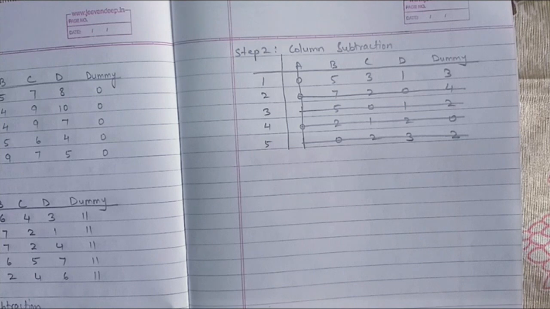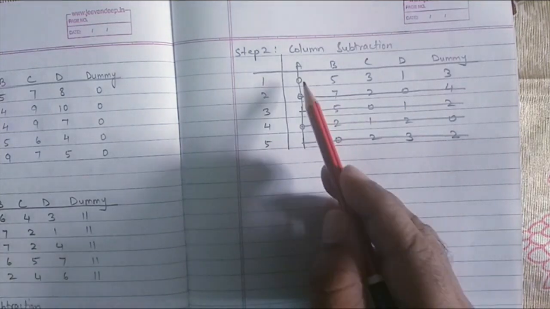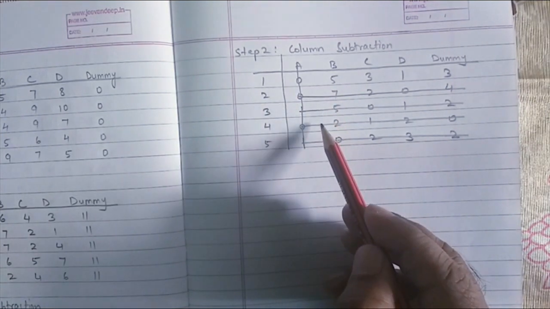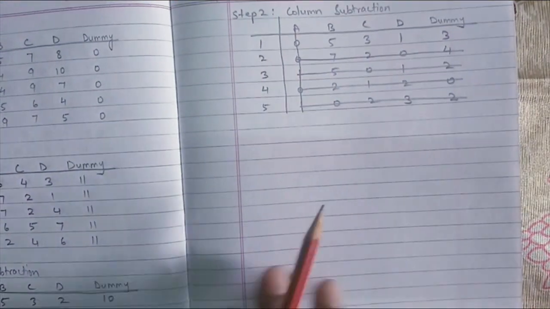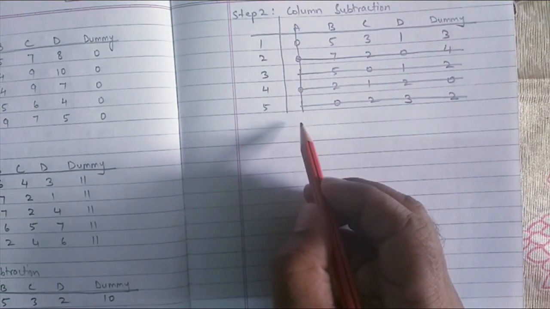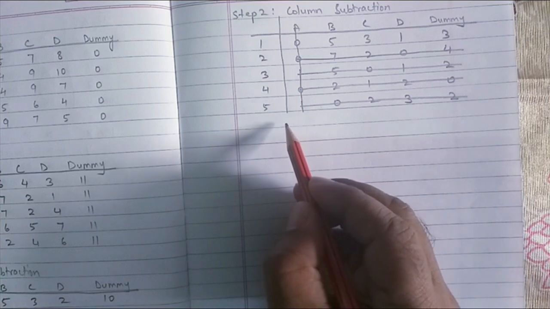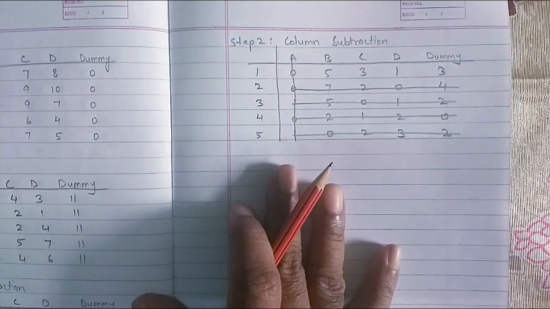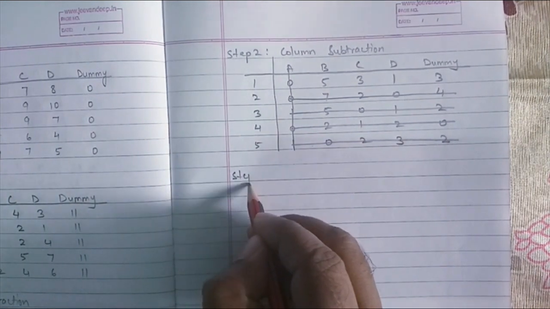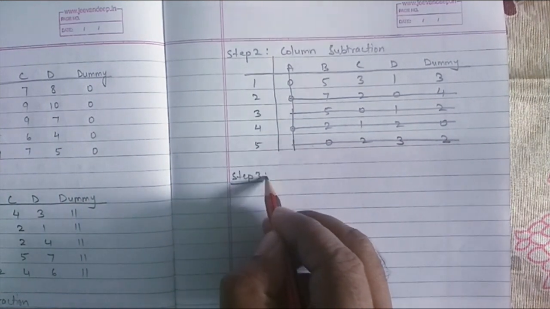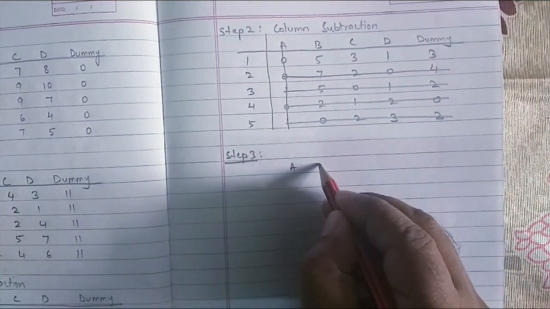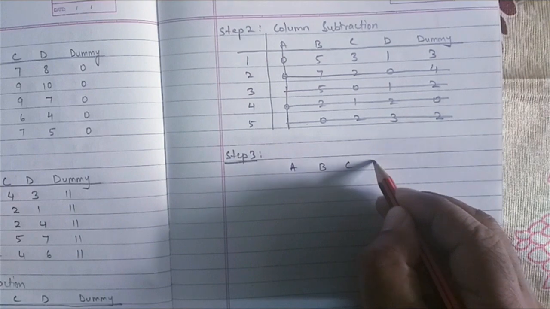Now what is the number of lines which we have got? 1, 2, 3, 4 and 5. So you can see the number of lines is equal to the number of rows or columns. That means I have arrived at the optimum solution. Next step would be to do the assignment. So I'll quickly write all the values back again.